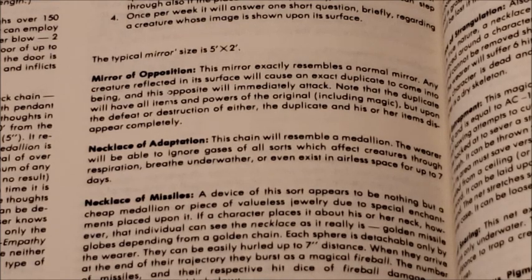One warning, especially for a high level group, this can actually be a campaign changer. You can end up with an evil duplicate coming in and attacking and doing some serious damage to the party, or killing a key player or two. And now you've got to kind of patch things up and figure out how you're going to do it.